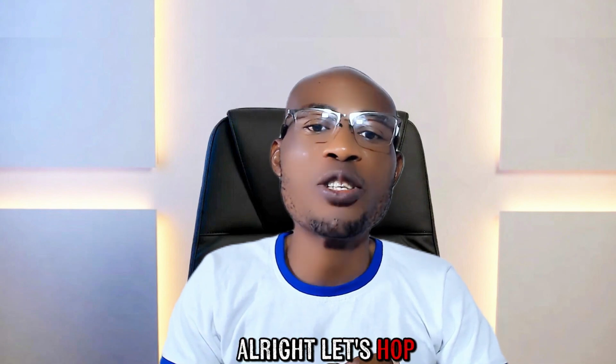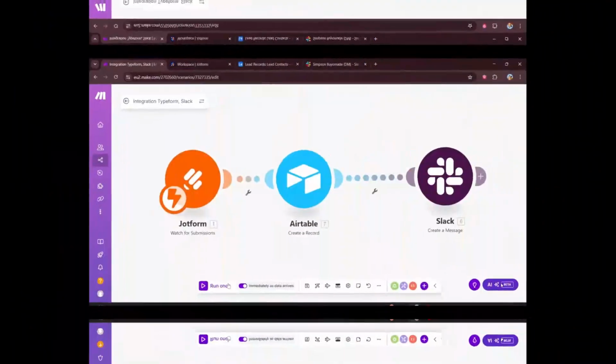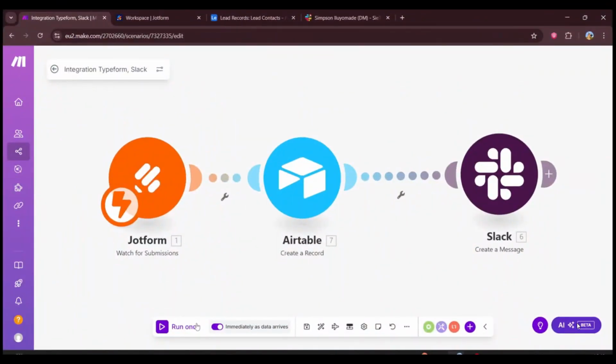Alright, let's hop into my browser and dive straight into today's demo. For this particular one, we're going to be looking at automating lead records. The goal here is actually very simple. It's to build a system that captures leads, customers' details, or even audience information, maybe coming from your website.